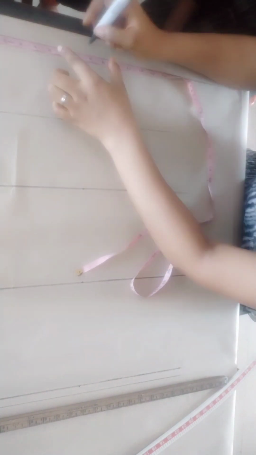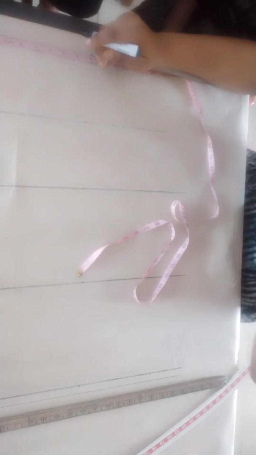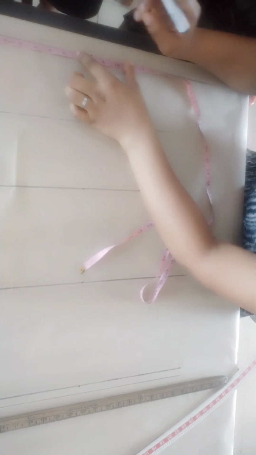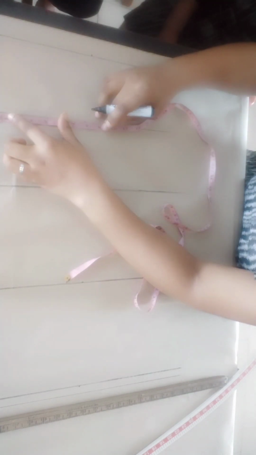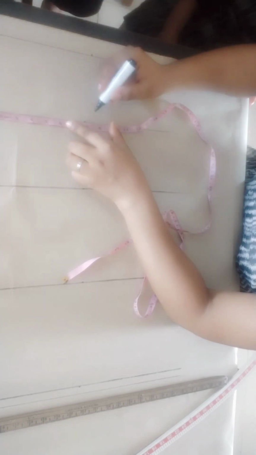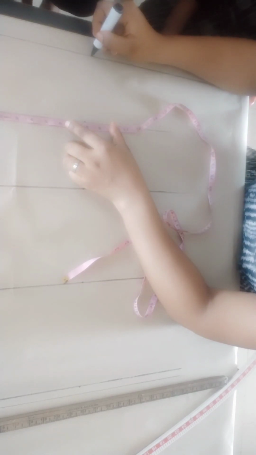So 7.5. I usually recommend half an inch seam allowance on the shoulder. Everything concerning the arm, in fact anywhere there's a round or circular measurement, like armhole, like crotch, I recommend that you use only half inch, because if you do more than half inch, you run into trouble trying to stitch it together. So 7.5 plus half an inch, 8.